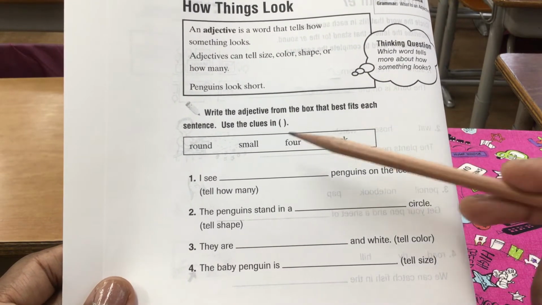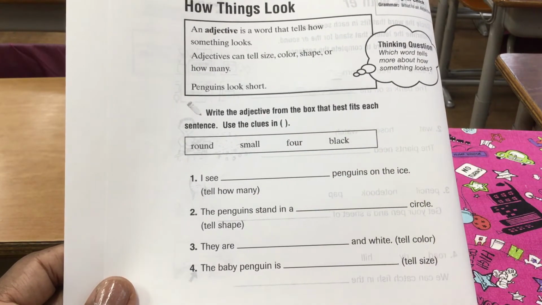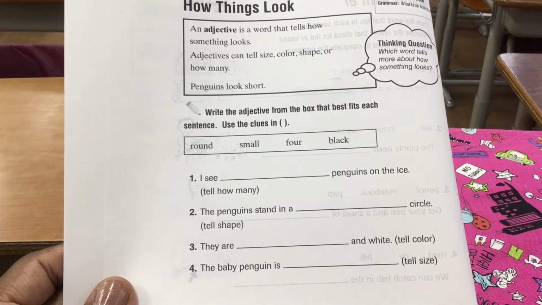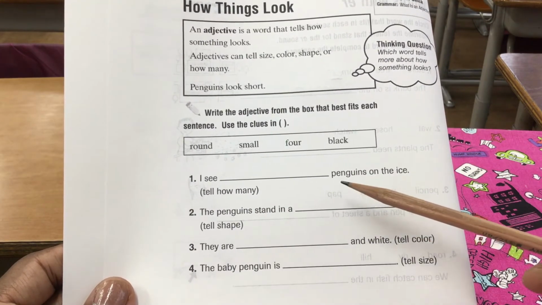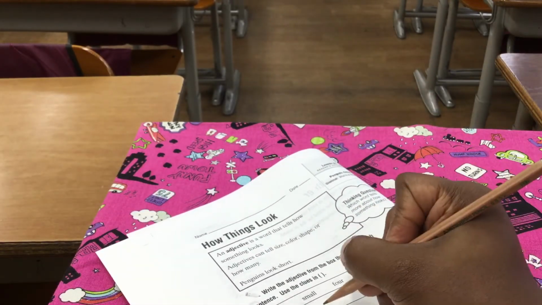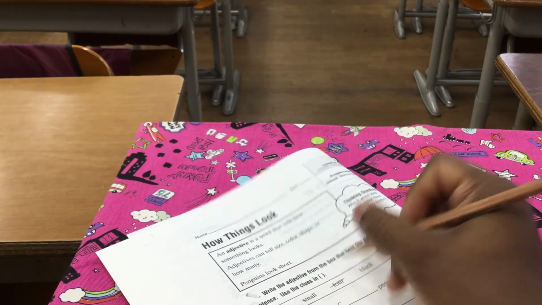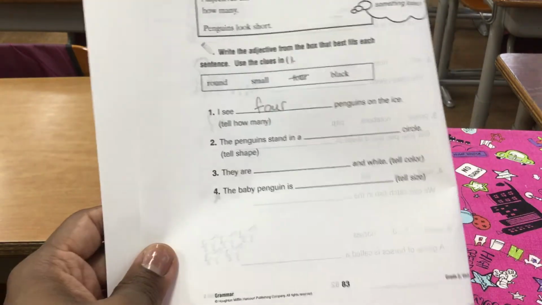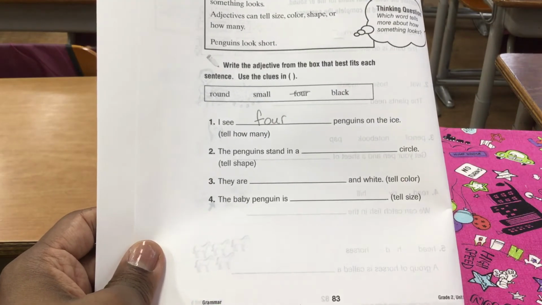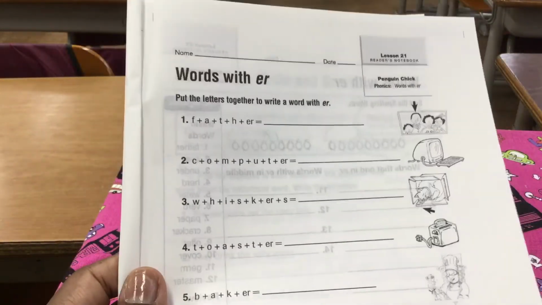Here are our adjectives: round, small, 4, and black. Let's do number 1. I see 4 penguins on the ice. Simply write it in and then cross the word out. And I think that you all can do the other 3 on your own without any problem. When you're finished here, please go on to page number 84.